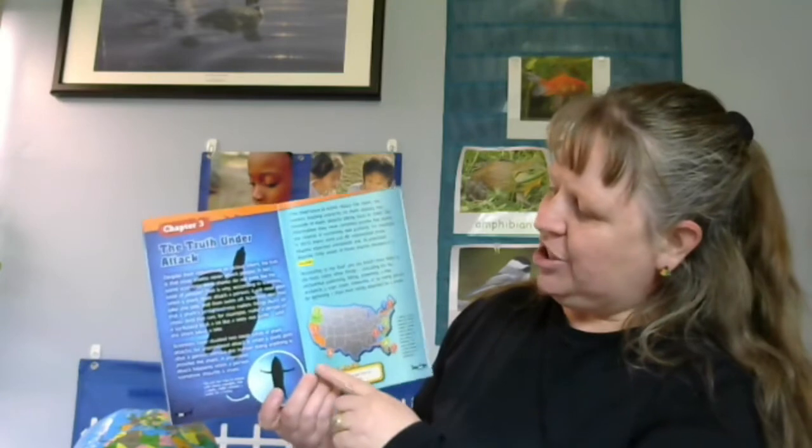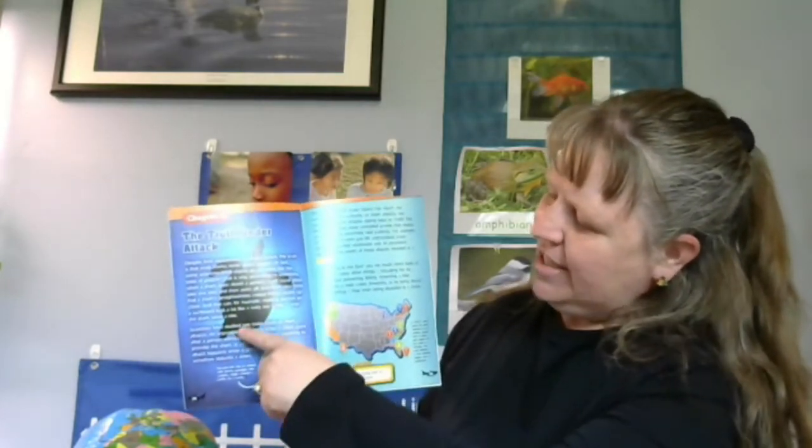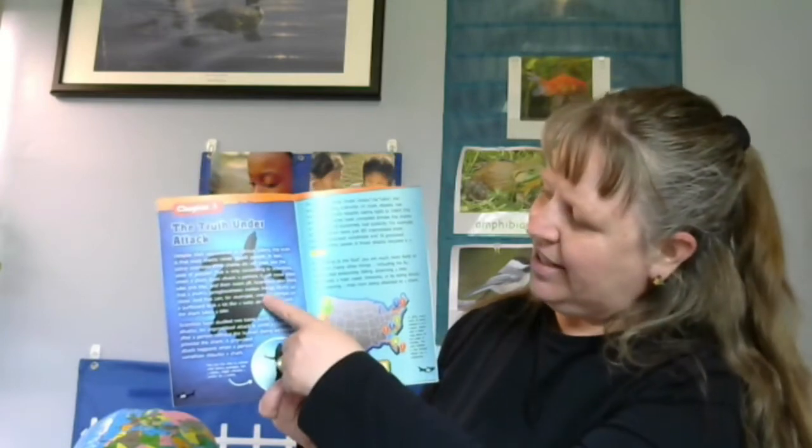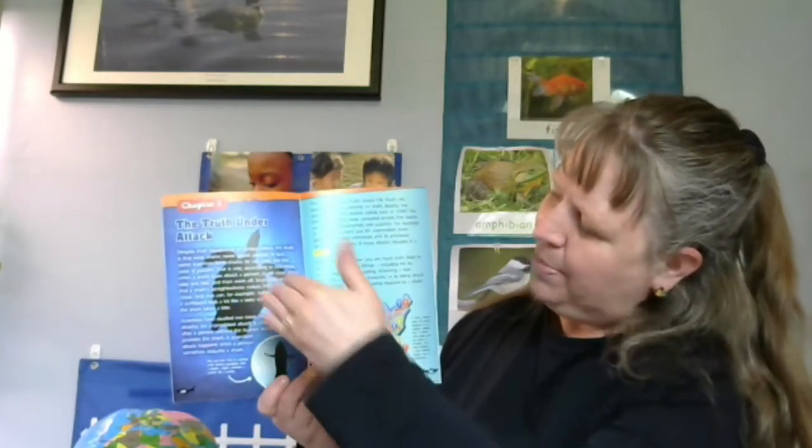Now, in this picture, it's showing a sea turtle. If you could see a sea turtle from underneath, this is what it would look like. So if you were a shark in the water and looking up, this is what a sea turtle would look like. And some sharks like to eat sea turtles.